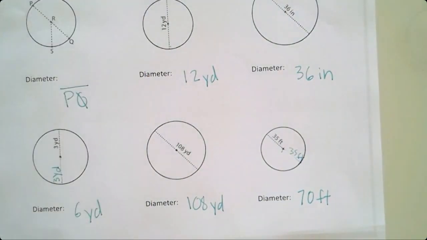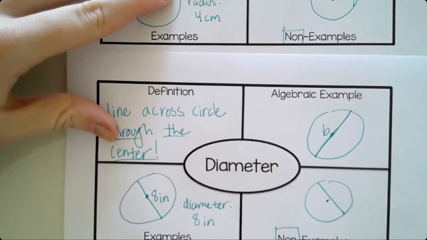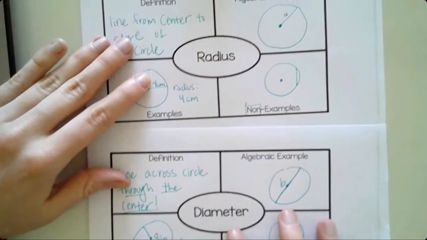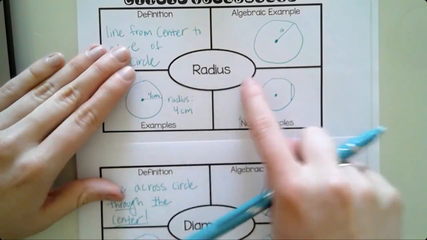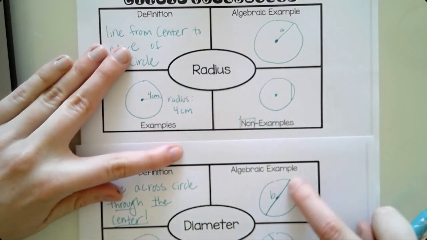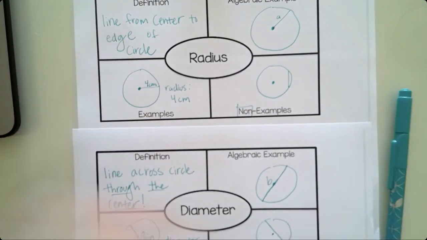So to summarize, remember that what we've got today is radius and diameter of a circle. The radius is the short measurement from the center out, and the diameter is all the way across through the center. Radius is the short one, diameter is the long one.